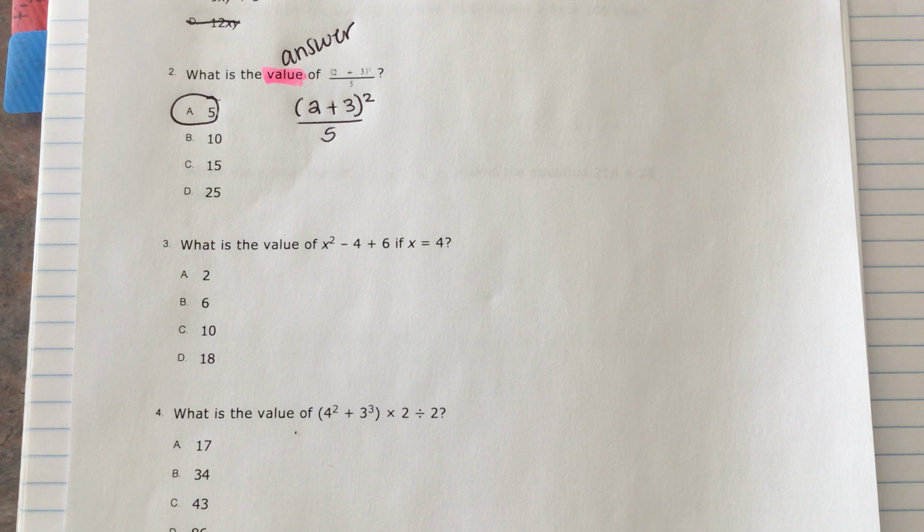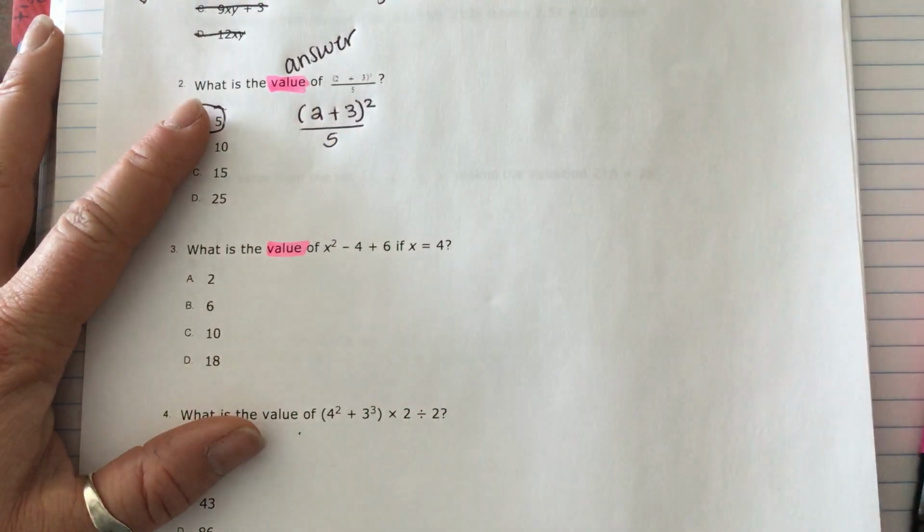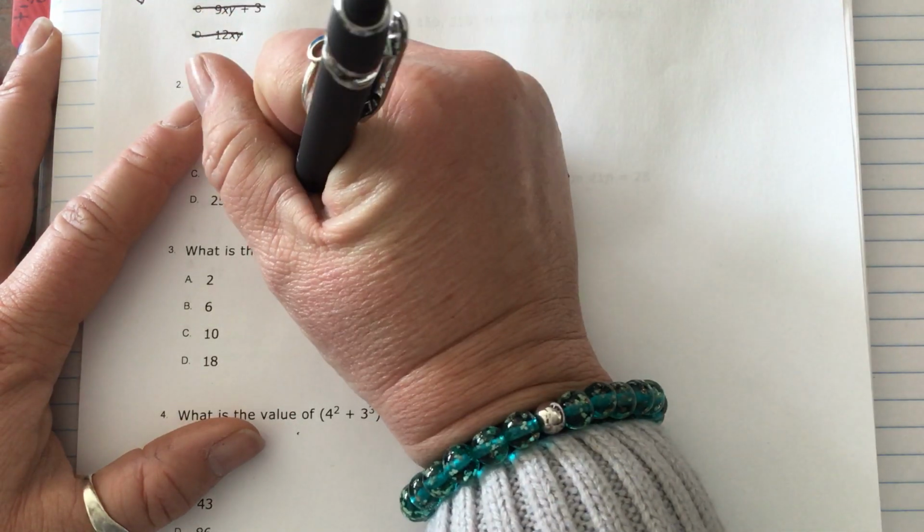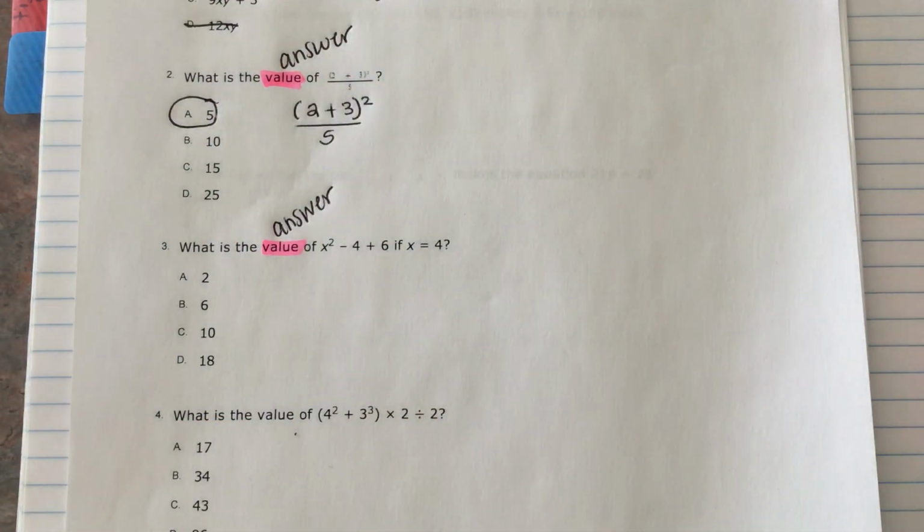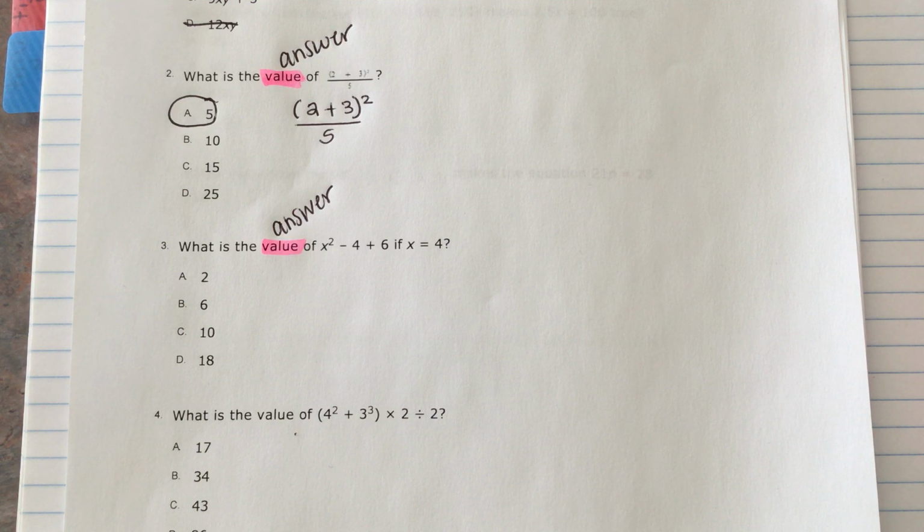All right, so the next one says, what is the value of x squared minus 4 plus 6 if x equals 4? So what are we doing here? Or, sorry, what's important in this question? Elizabeth? Value. All right, what does value mean? The total or the amount, or answer? Okay? How are we going to solve this problem? What do we have to do here? Because it's a little bit different from the previous one. Andrew? Right, so you have to substitute that information in first.